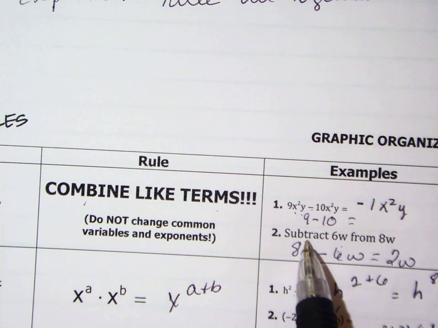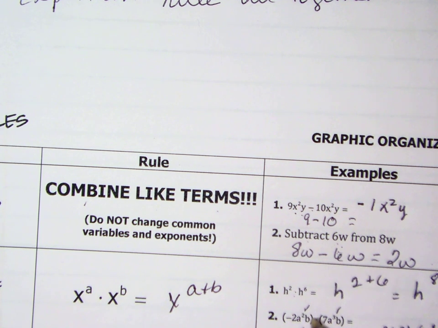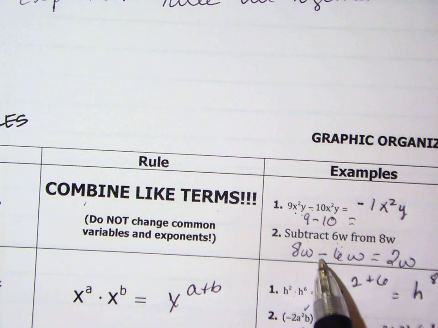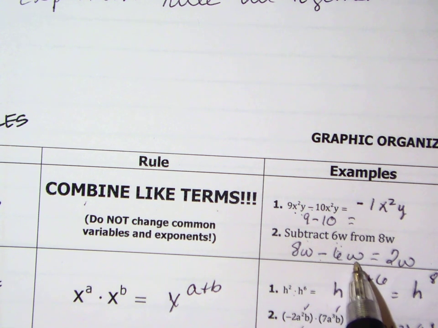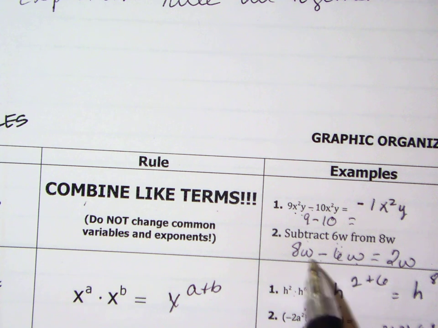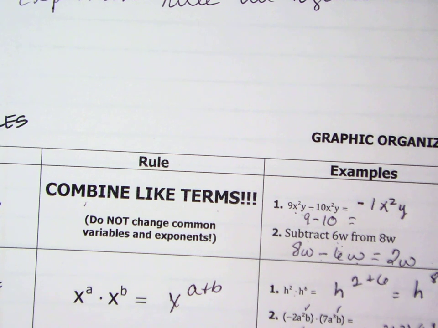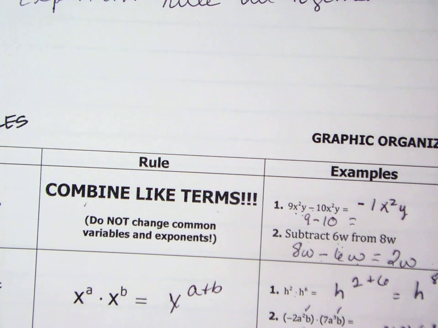For the second one, we have a verbal expression, and we want to subtract 6w from 8w. So we have the 8w, and we're subtracting the 6w from it. 8 minus 6 is 2w, the same base, same power, so we can do it.